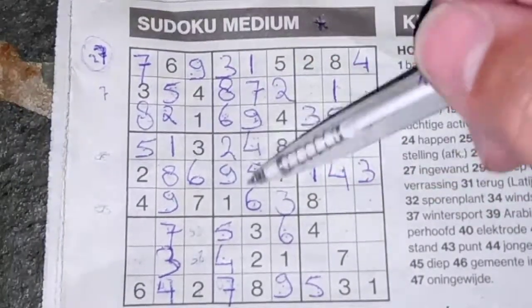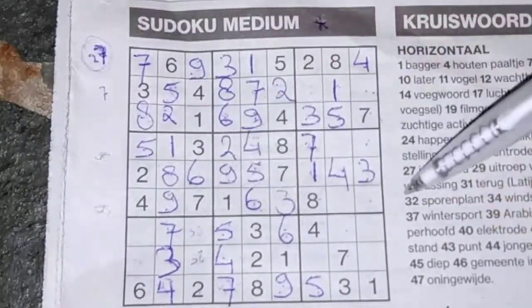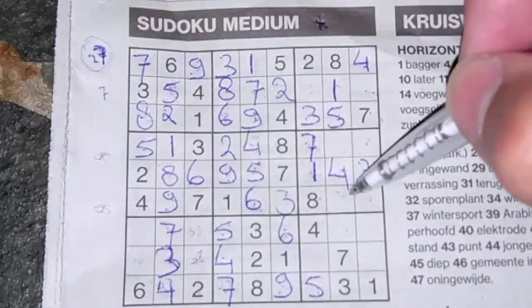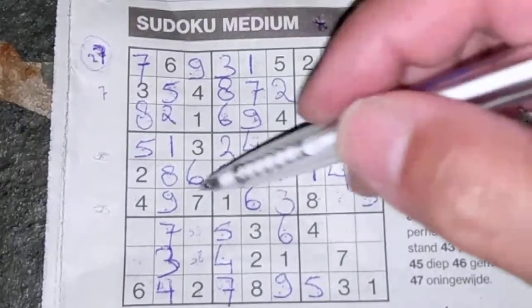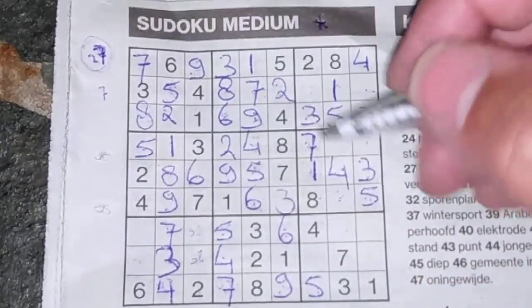5 in this row, 5 in the middle row. So the row below, the only 2 places for the 5, here or there. I see here 5, no 5 there, 5 should be here. 1 number left in this row for the number 2.